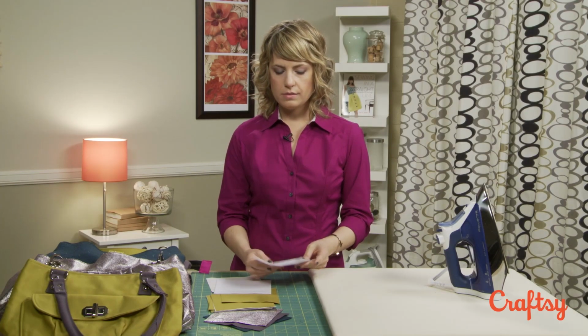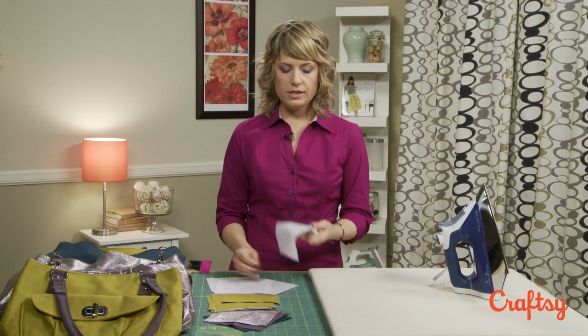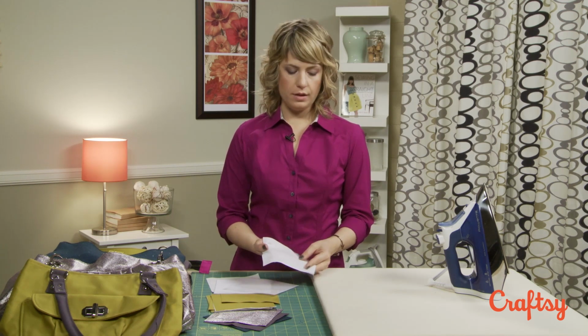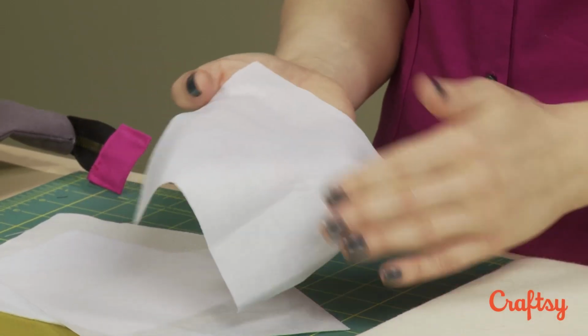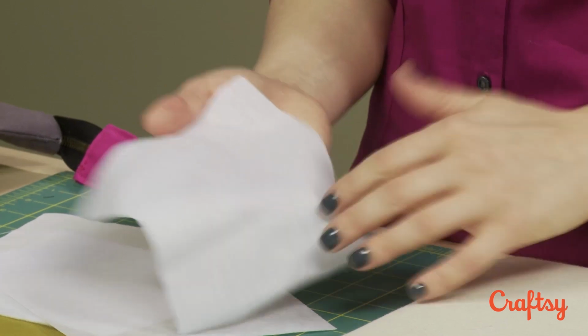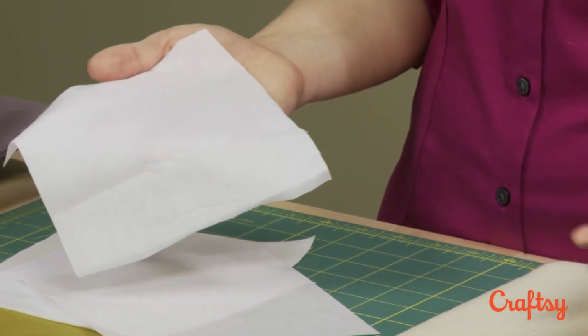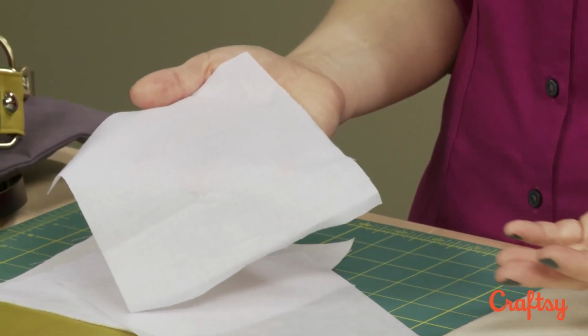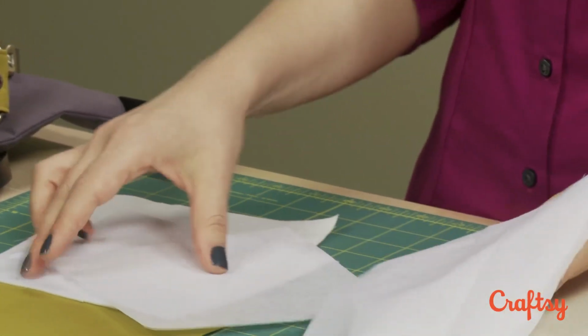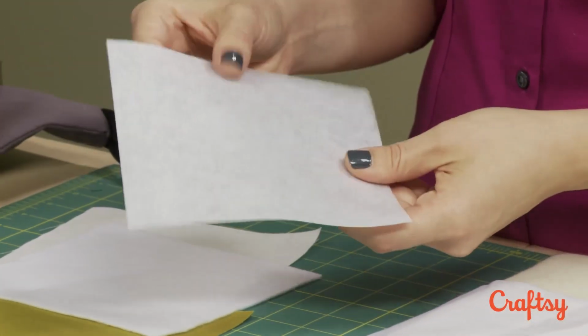One of the first types of variation within interfacing is woven versus non-woven. And woven is just that. It's a woven fabric that might be similar in texture to a muslin, and you can actually see the weave in it just like you would in any kind of plain woven cotton fabric. And then there's non-woven, which is something like this.